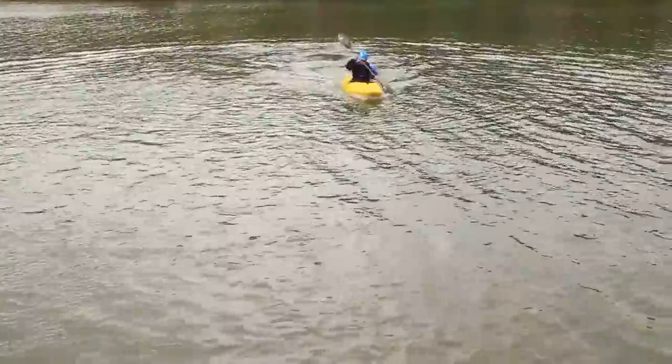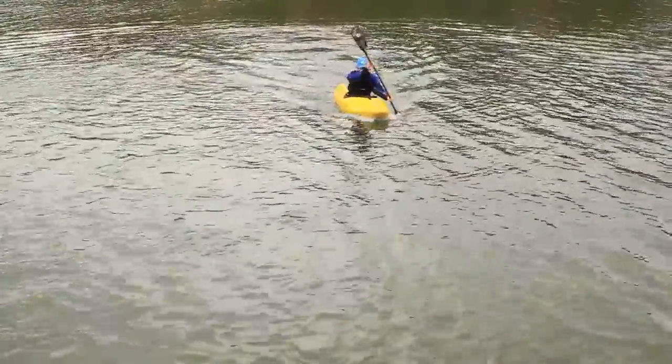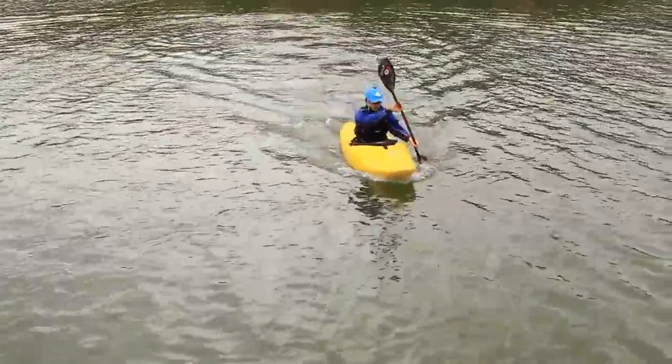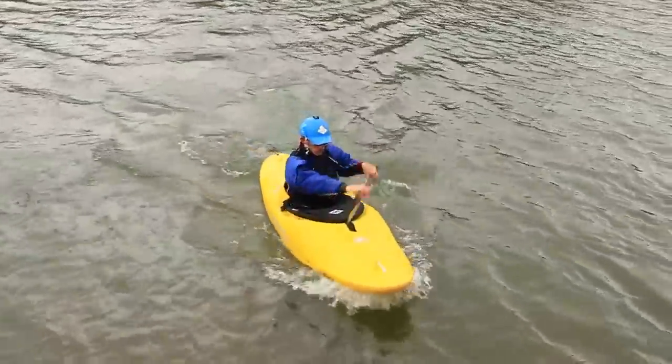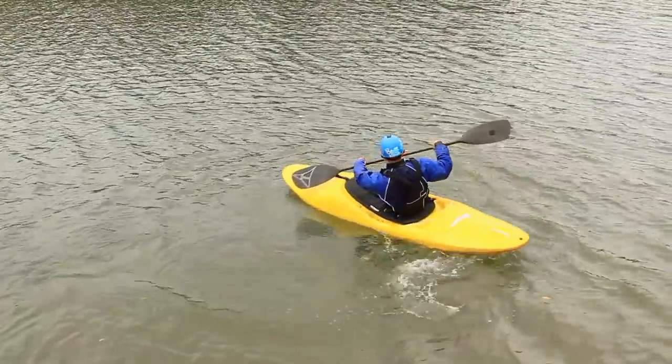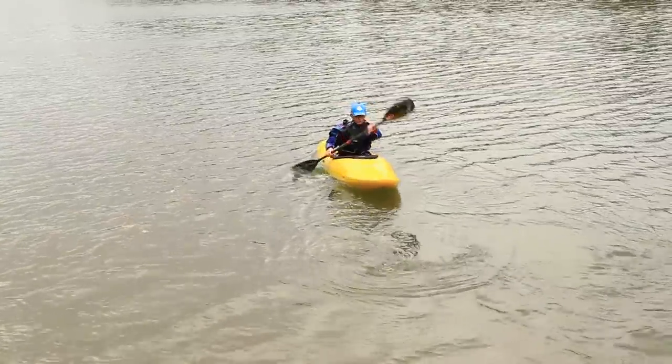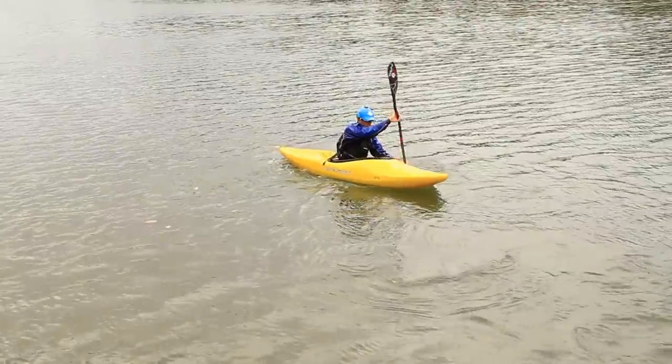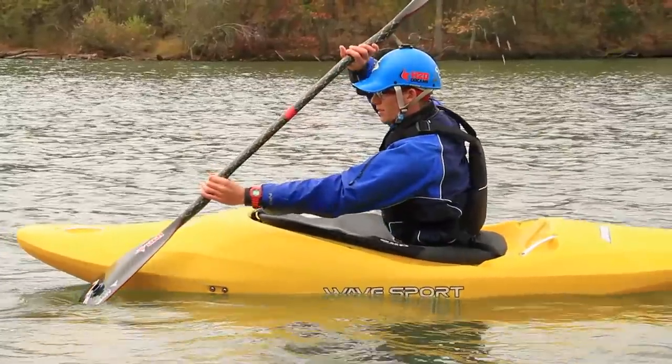Any stroke you take is going to cause some amount of spin in the boat. It is inherent in the design of the whitewater boat to spin. The idea is that the further you get the blade from the boat, the more spin you will generate, and the closer the blade is to the boat, the less spin occurs. But this also goes a step further.